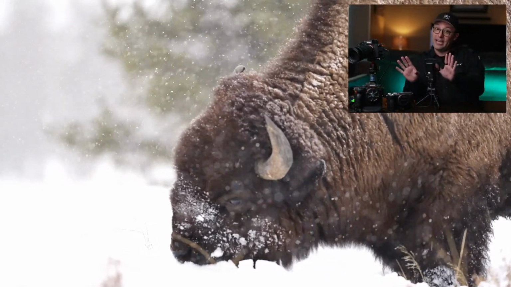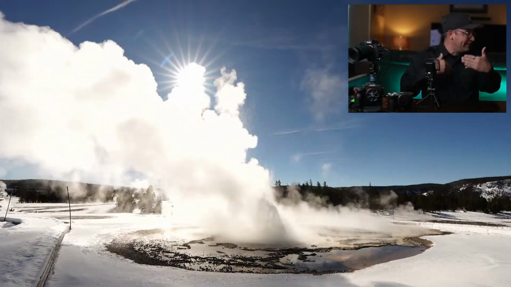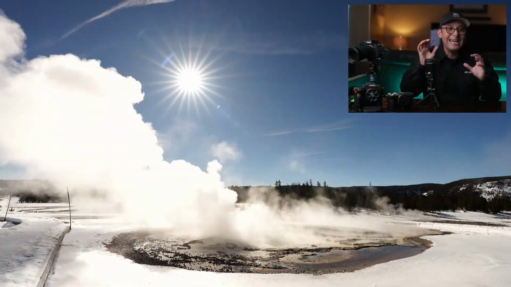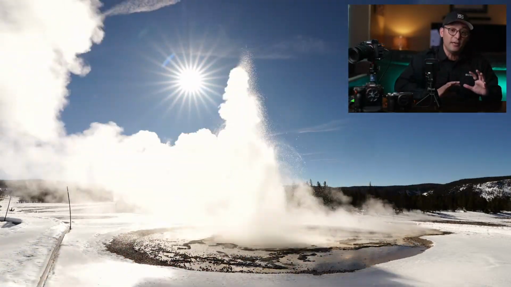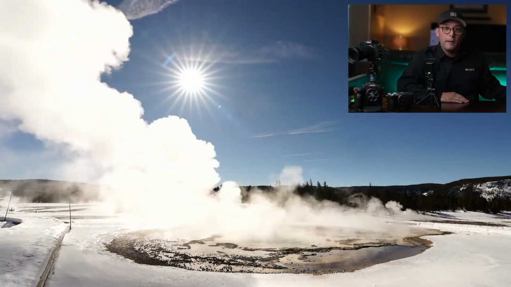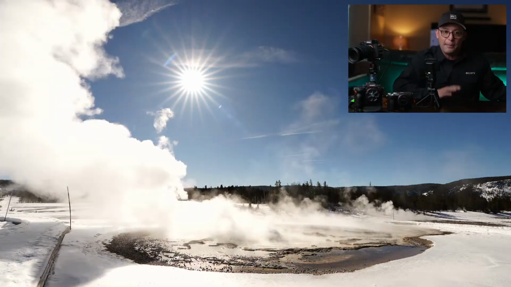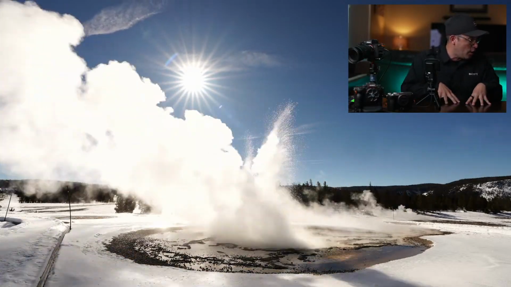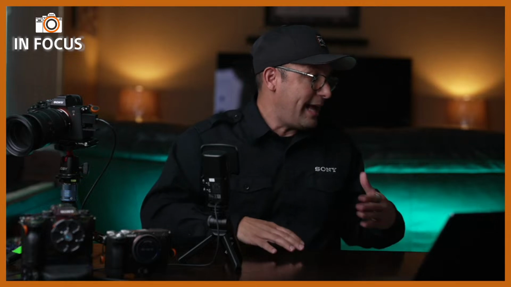It's totally different again. So I'm throwing all these things at you so you see and realize the difference. What you're seeing there is not a time lapse. That is a video of 120 frames per second in 4K. That right there is a time lapse.